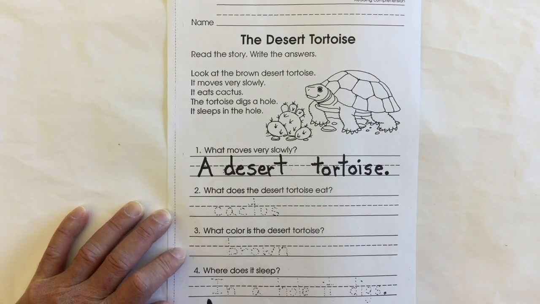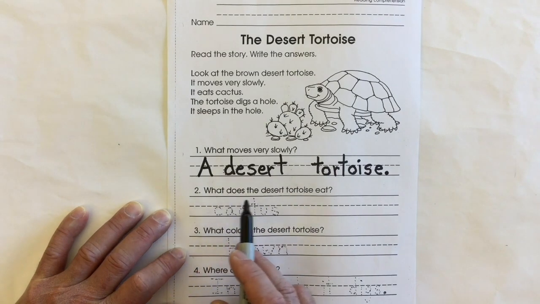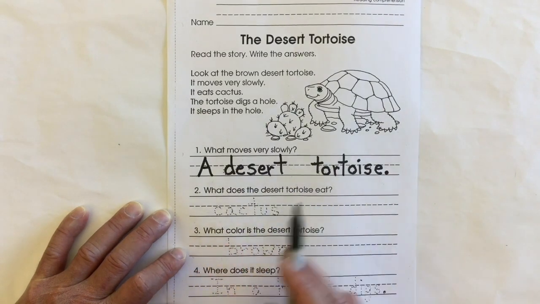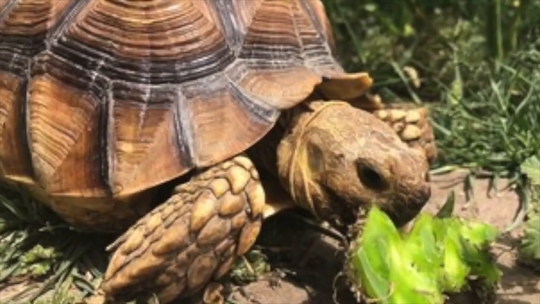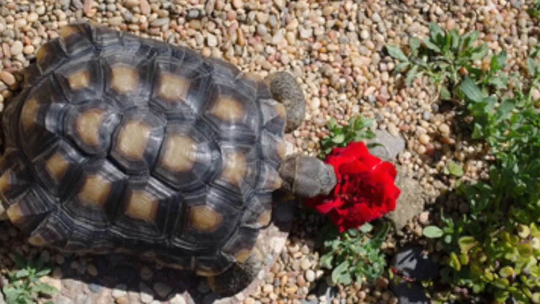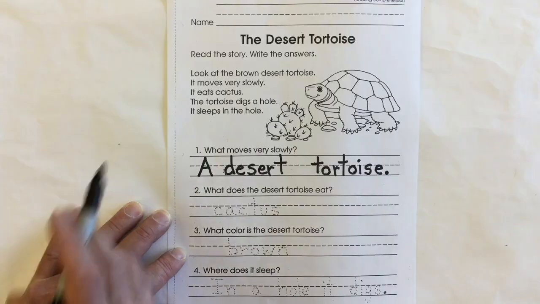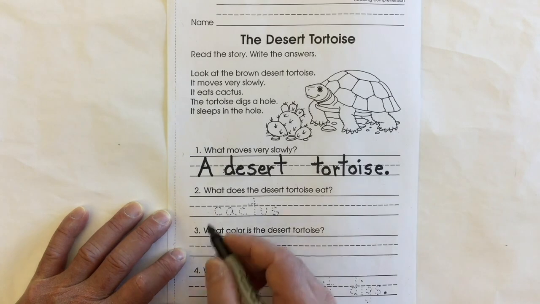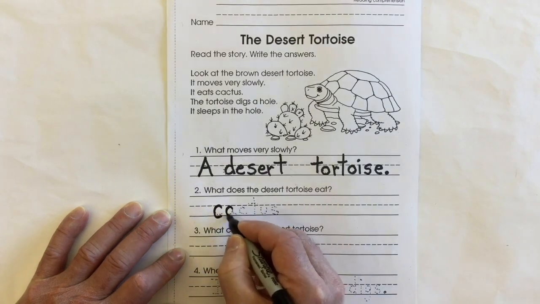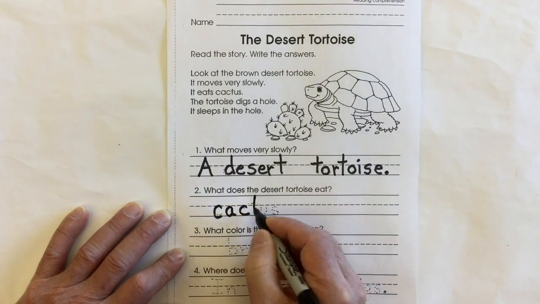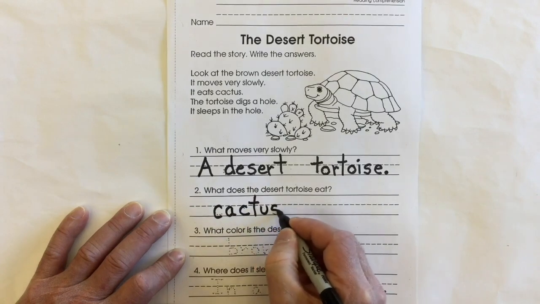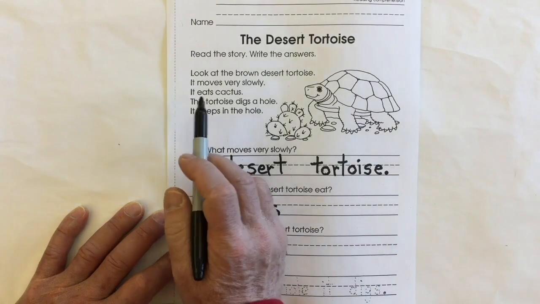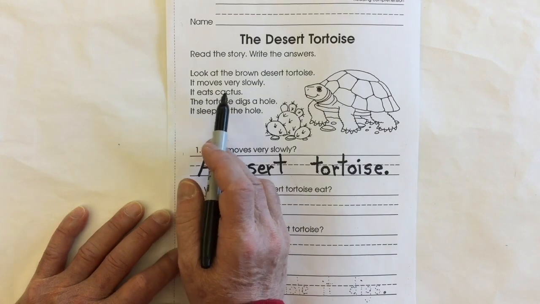Let's take a look at question 2. It says, what does the desert tortoise eat? Do you remember that from our story up here? Well, it eats cactus. There you go, cactus. We can see right up here in this sentence, it eats cactus.